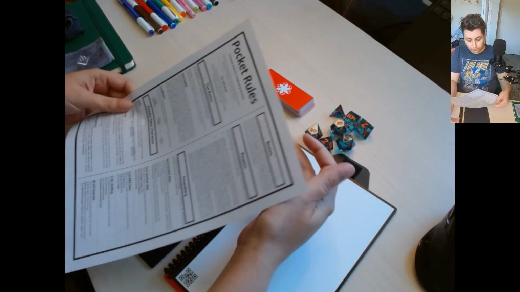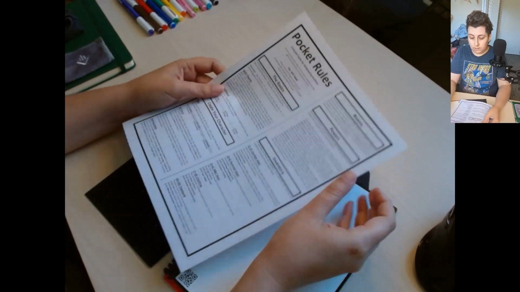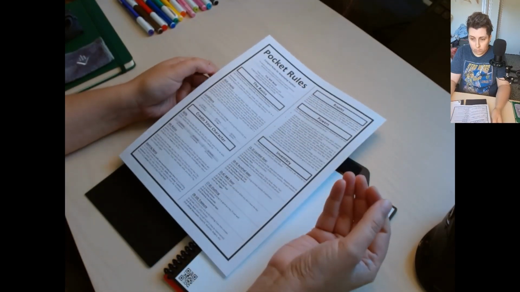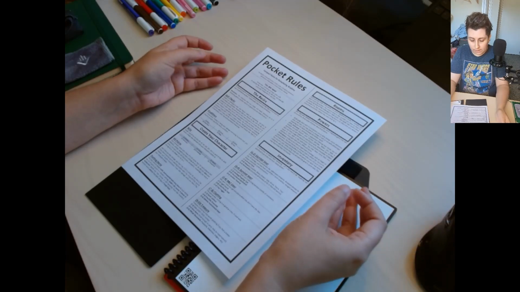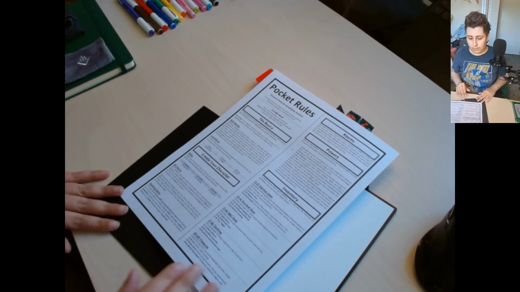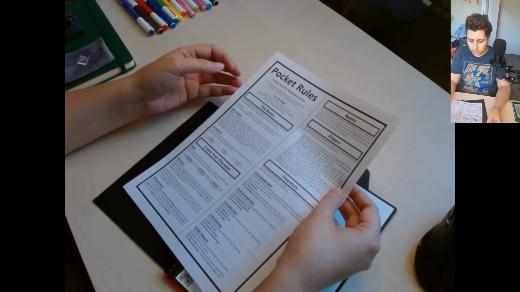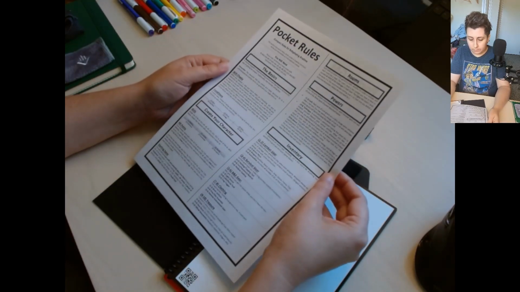Okay, so this is the thing that I wrote so that I can play solo games in whatever setting I want to. I can use the same rules for just about everything. I do tweak them occasionally to suit the game and the setting.